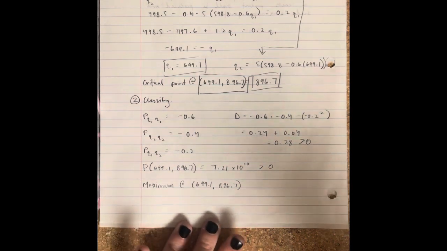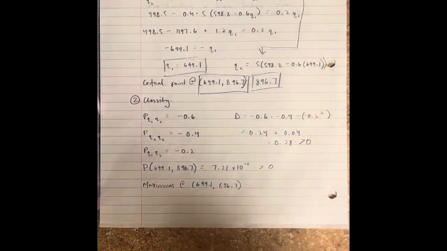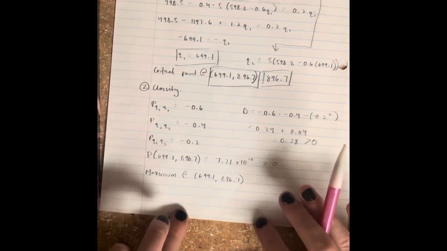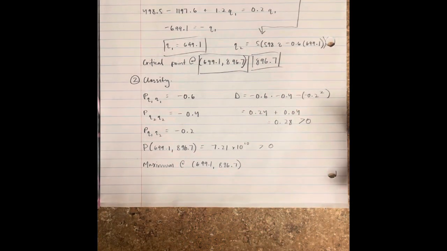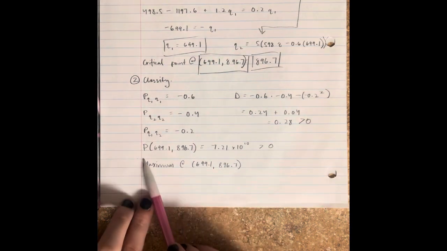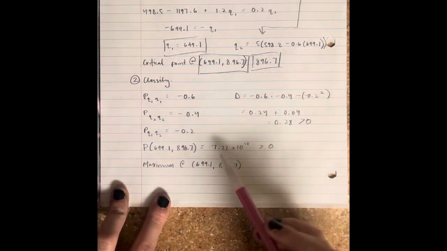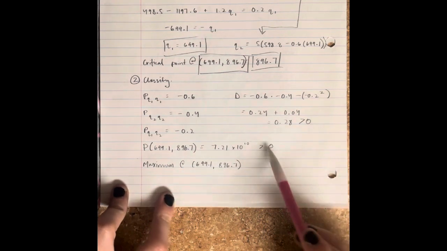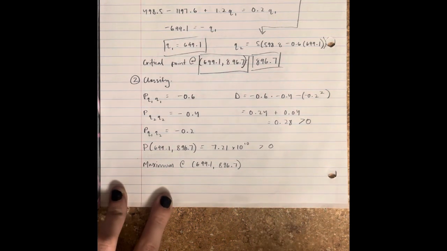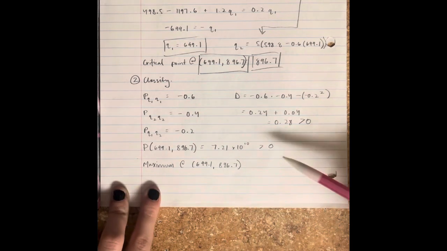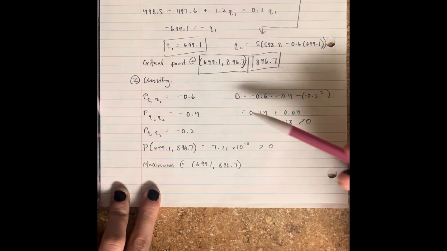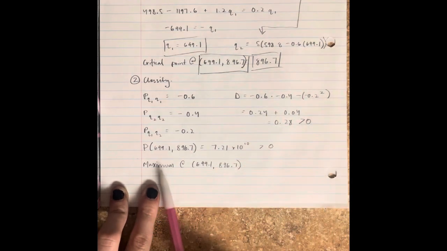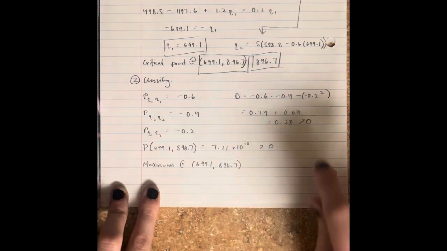So then I plugged that into my function in my graphing calculator, just because I believe that quantity of algebra would drive me insane. Now our point was found to be 7.21 times 10 to the 10th. And this is very, very much greater than 0. So since these both are greater than 0, it tells us that there is a maximum at this critical point.